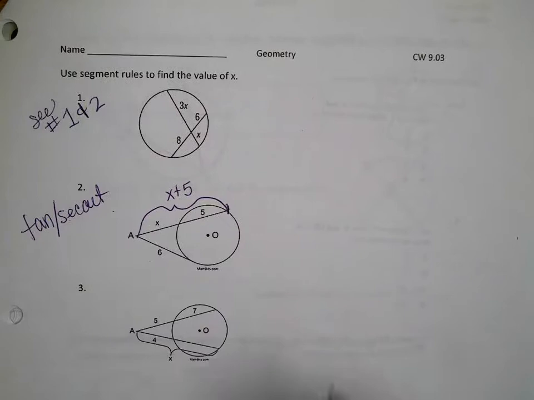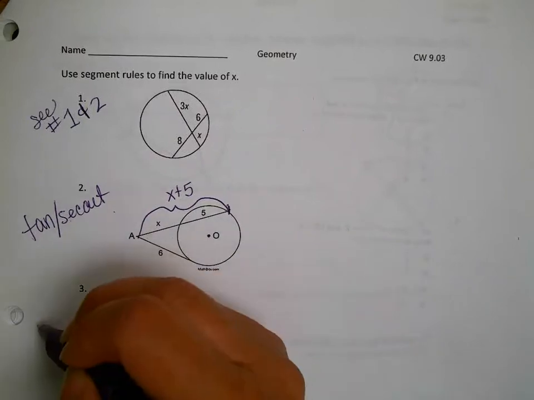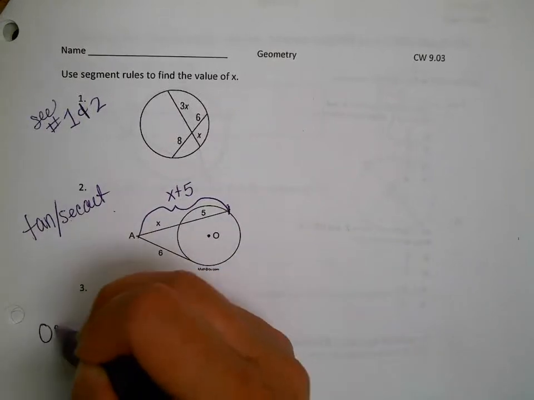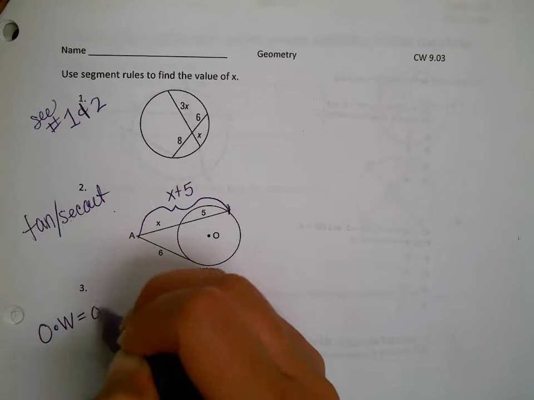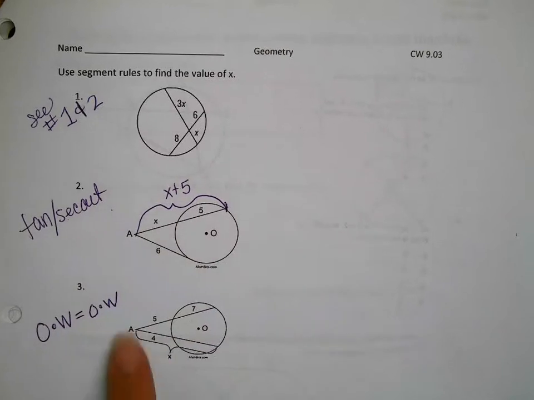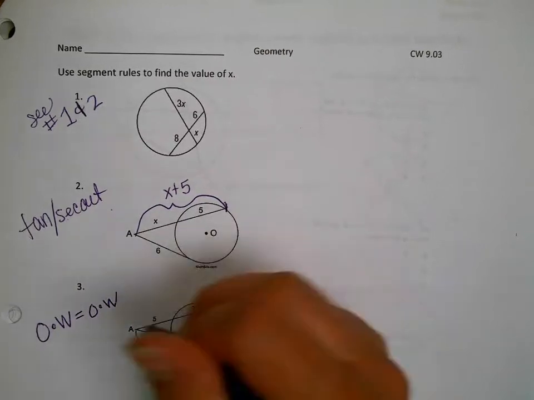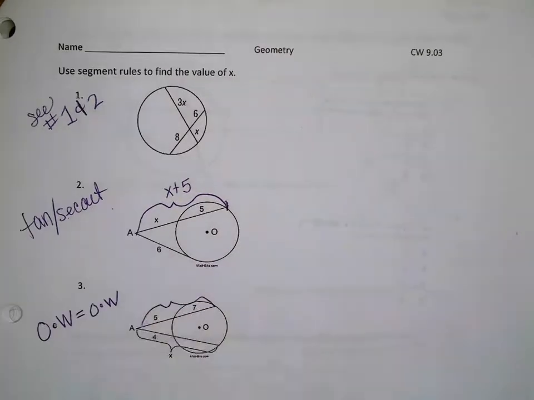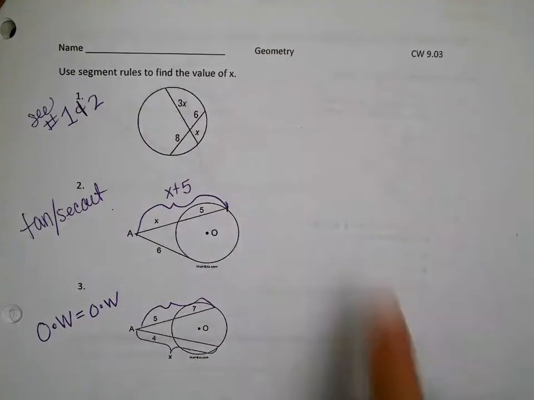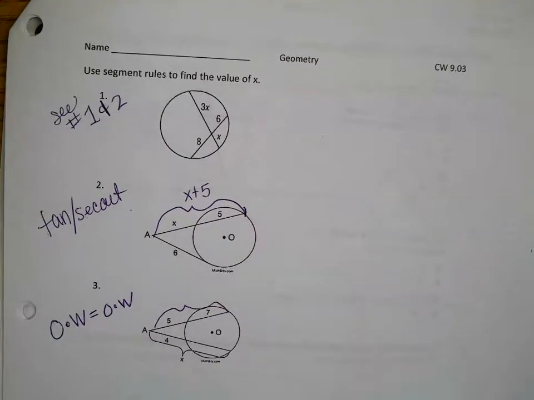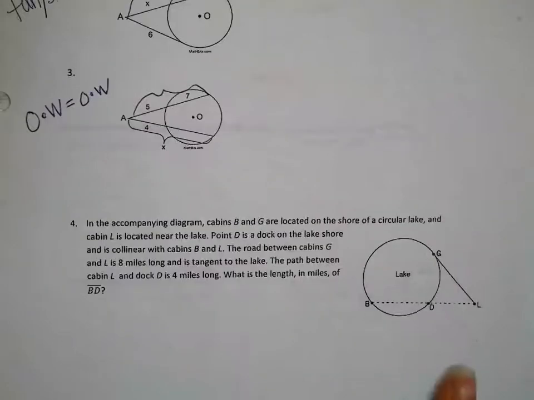Okay. Same thing with number 3. That's the secant rule. So I'm going to write outside times whole equals outside times whole. Outside times the whole thing. Outside, we don't know the whole thing yet, so you're going to want to find that first. Okay. So I should see some equations solved off here to the side.